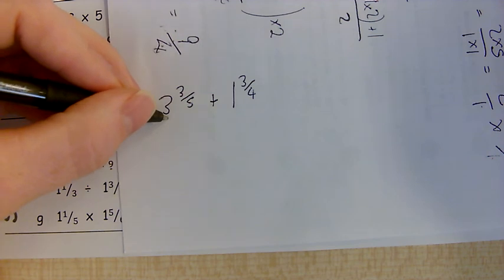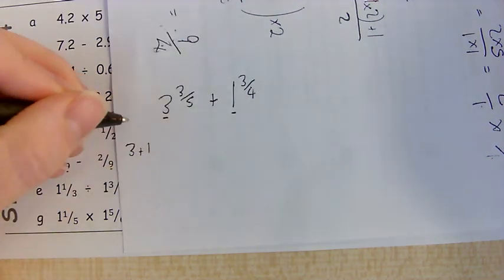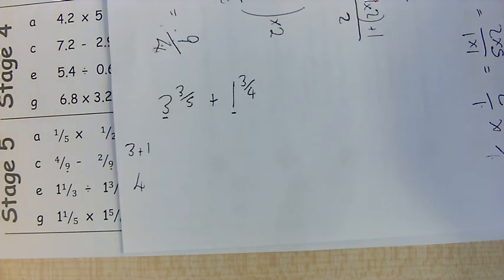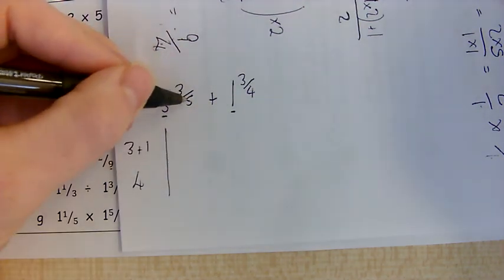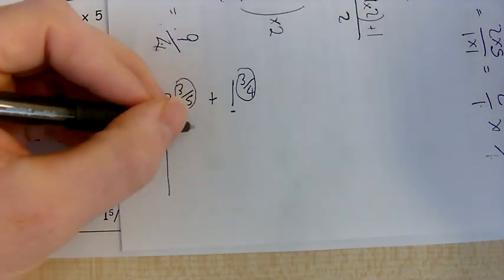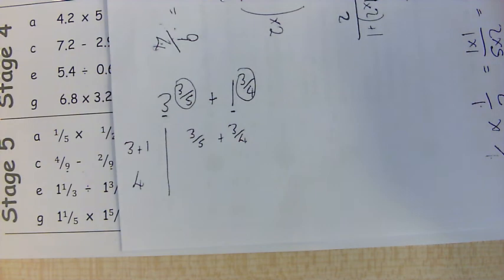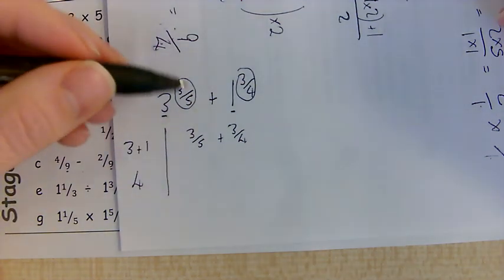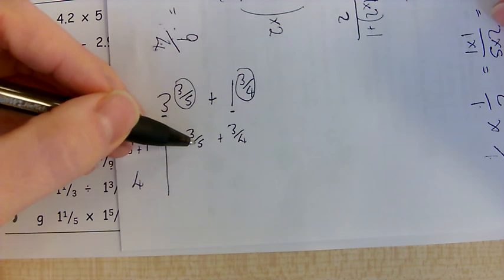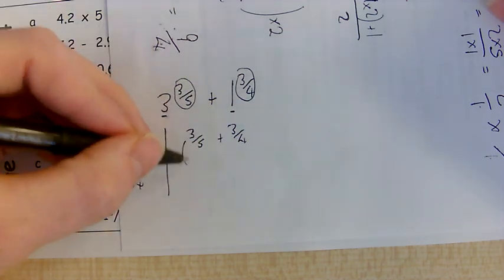So what I'm going to do is I'm going to treat these separately. I'm going to keep the whole numbers together. So 3 plus 1, and obviously that's going to be a 4 eventually. And now I'm going to work with the fractions separately. So it's going to be 3/5 plus 3/4. Nothing unusual on this. Again, we're looking at denominators. Because it's addition, the denominators need to be the same. So I'm going to have to change these.